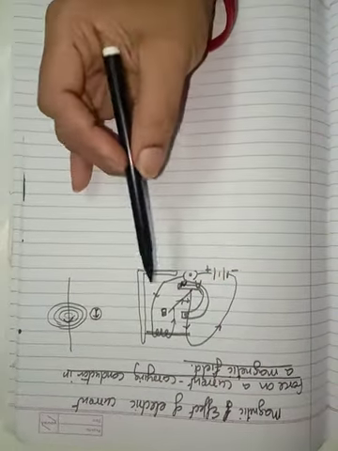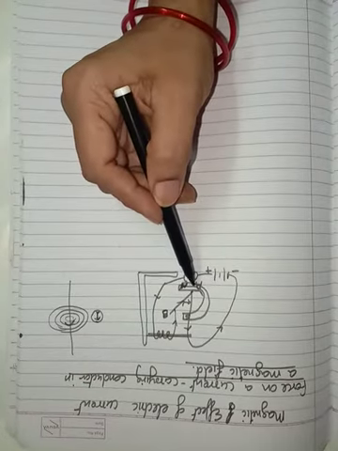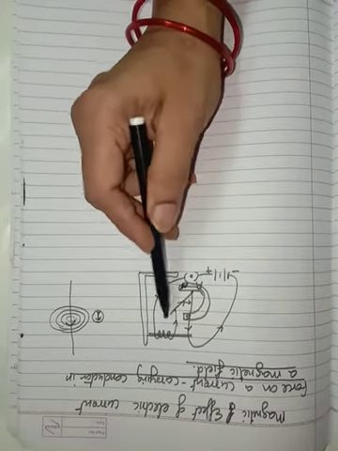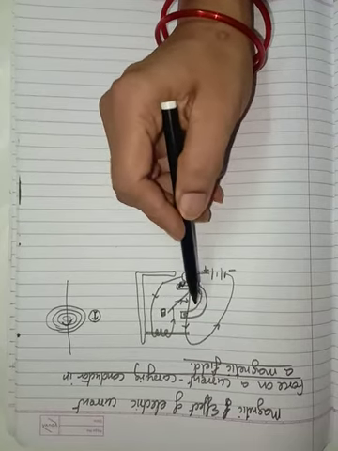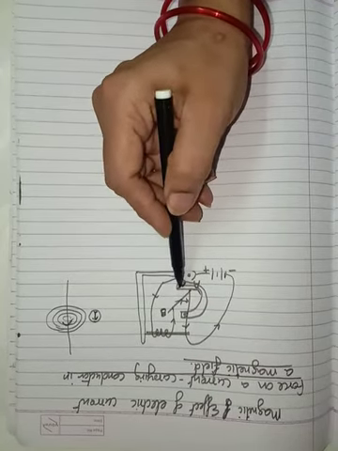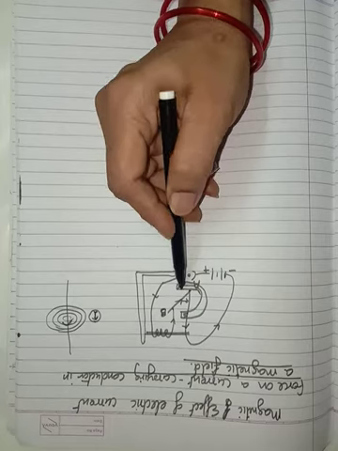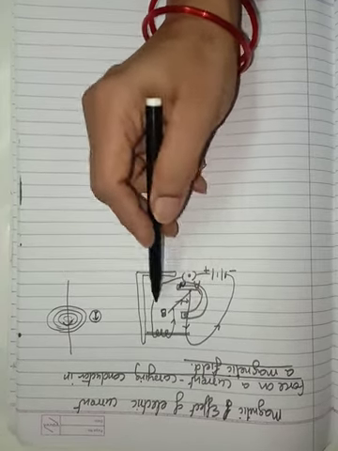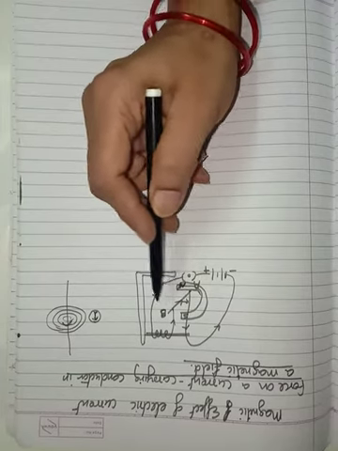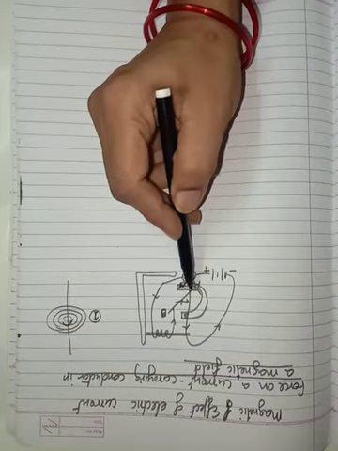This force exerted on the wire depends on two factors: the direction of current and the direction of magnetic field. We all know that the direction of magnetic field in a magnet is from north to south. So by reversing the direction of the magnetic field or by reversing the direction of current, we can reverse the direction of force exerted on this wire.